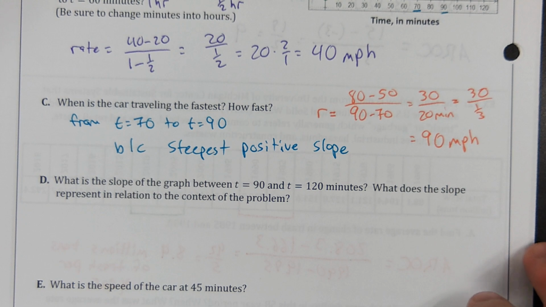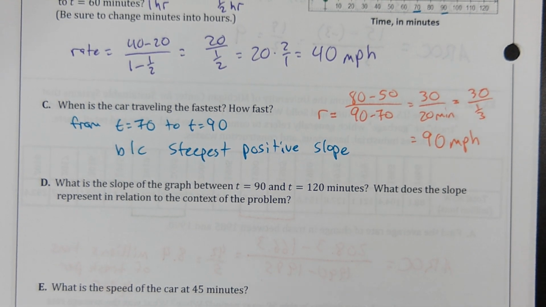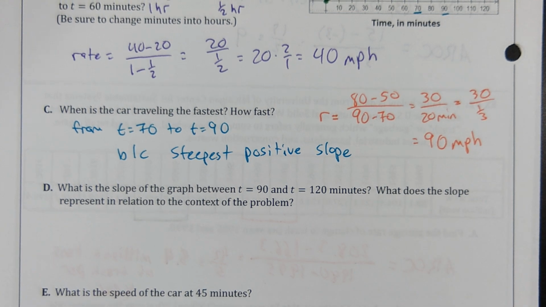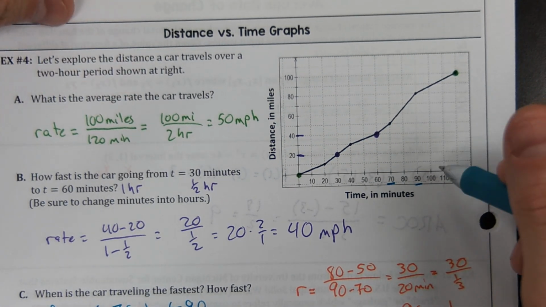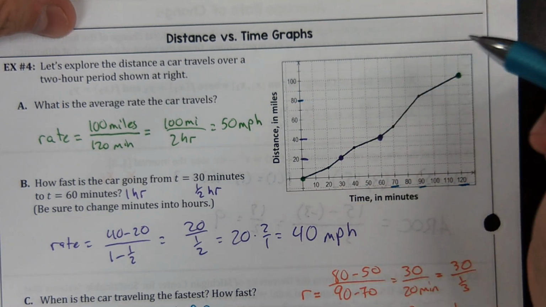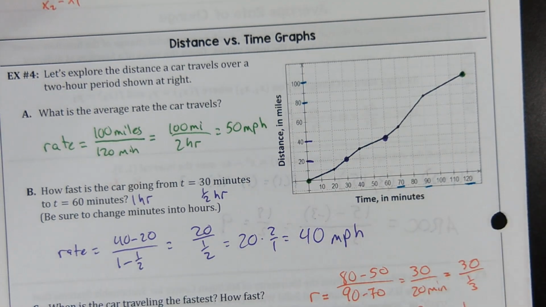Example D says, what is the slope of the graph between t equals 90 and t equals 120 minutes? 90 and 120. At 90, the distance is 80, and at 120, the distance is 100.